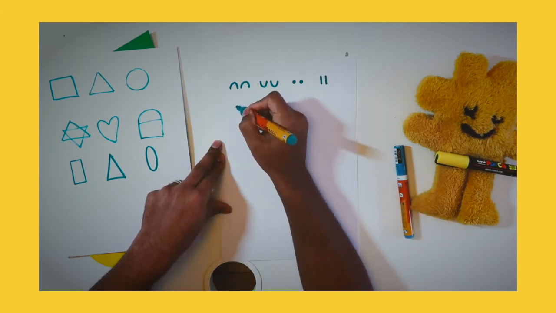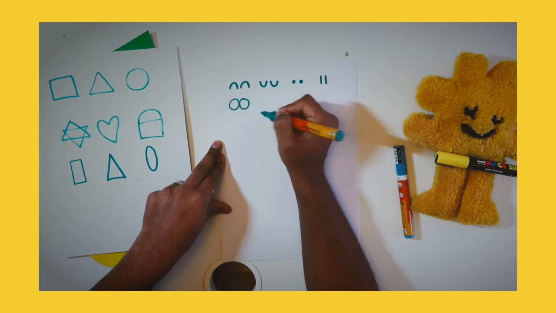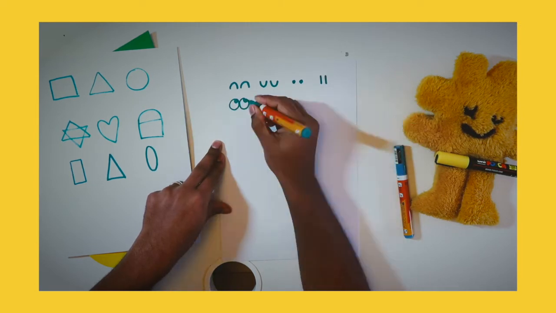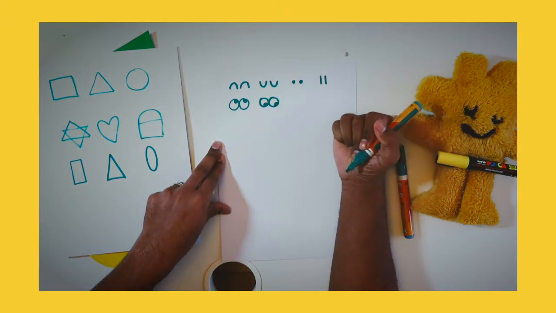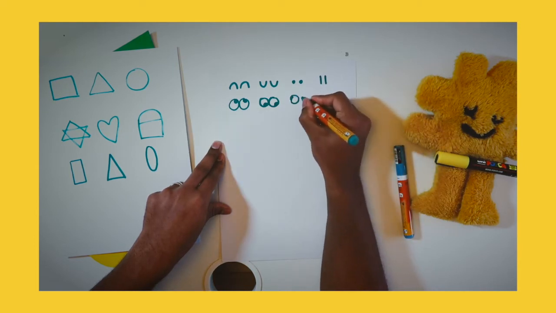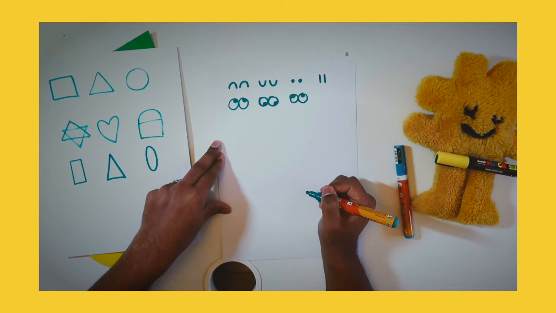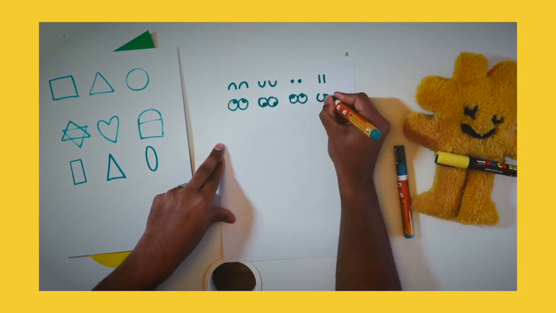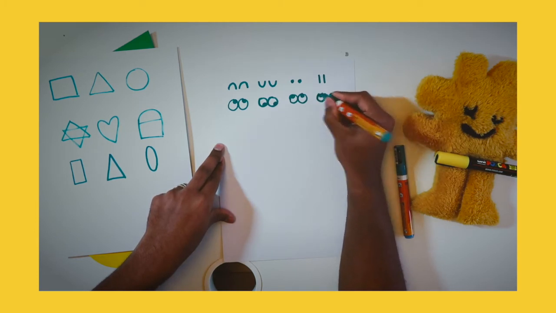Another fun way of drawing eyes is by drawing 2 circles right next to each other. Now it looks like the character is looking down. And let's do it one more time where he's looking up again. See, so you can have a play with what the character's eyes are doing. You can also just separate these eyes so they're next to each other and not touching.